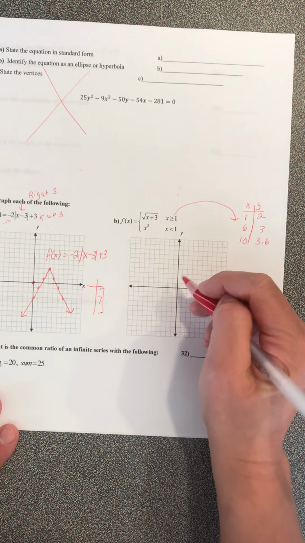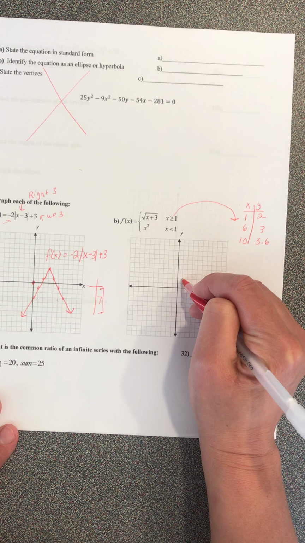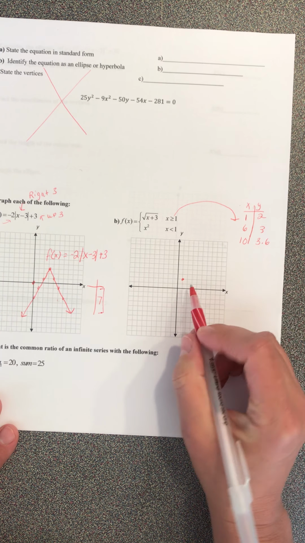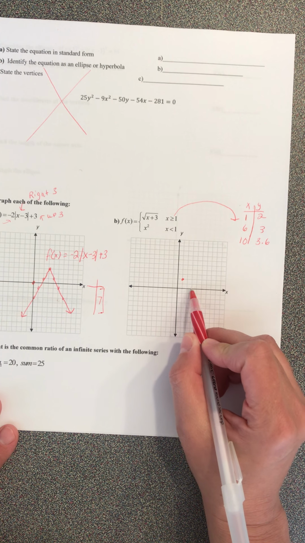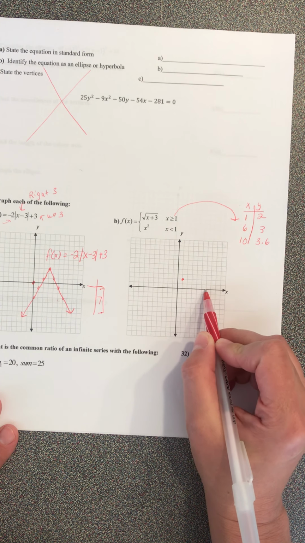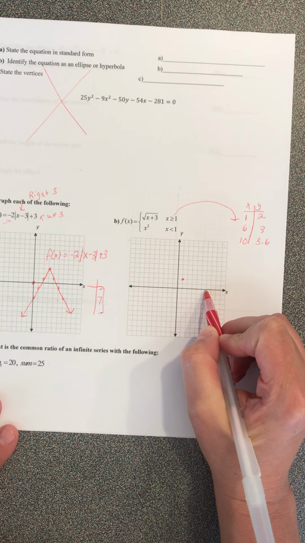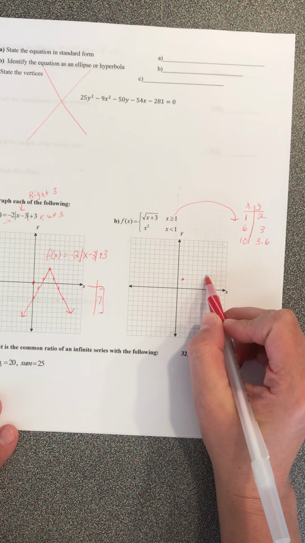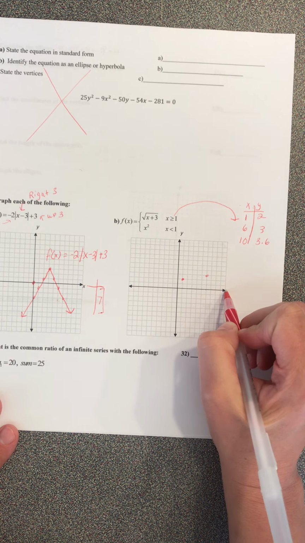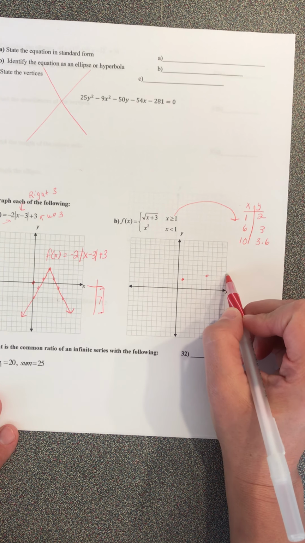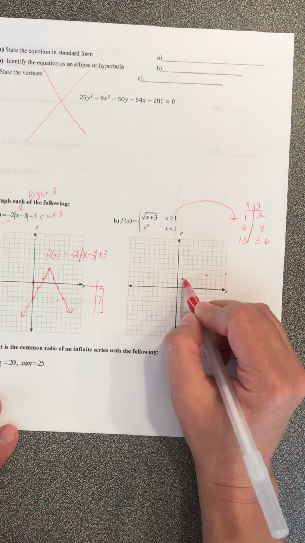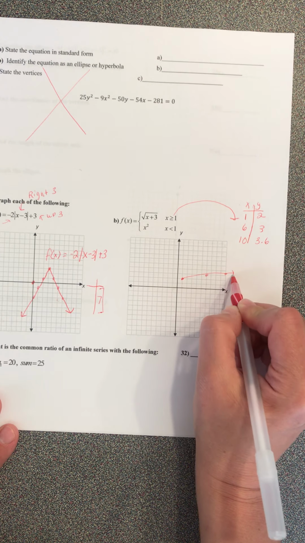You're going to go over 1, up 2. That's where you're going to start. Over 6, 1, 2, 3, 4, 5, 6, up 3, 1, 2, 3, and my last one over 10, up 1, 2, 3, and a little bit more, and it should look something like this right here.